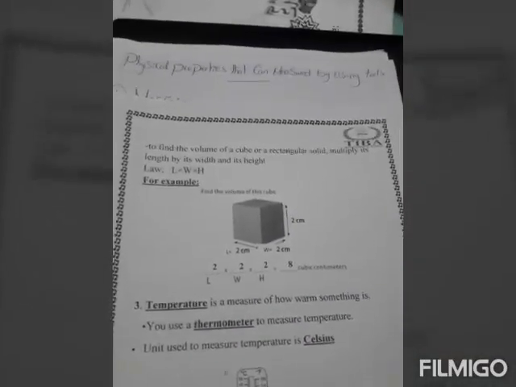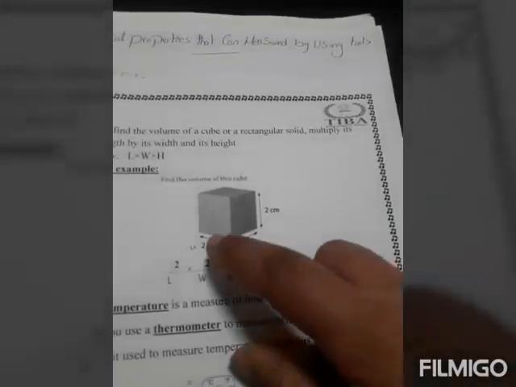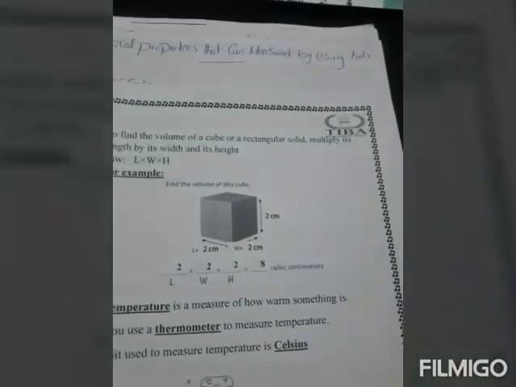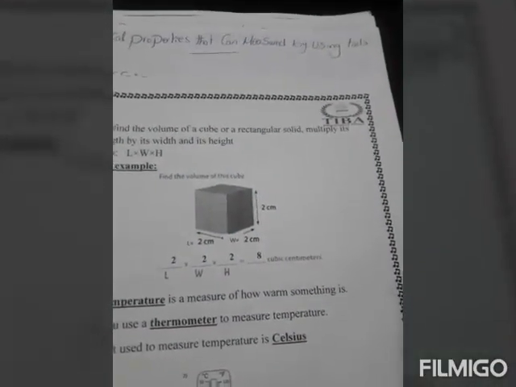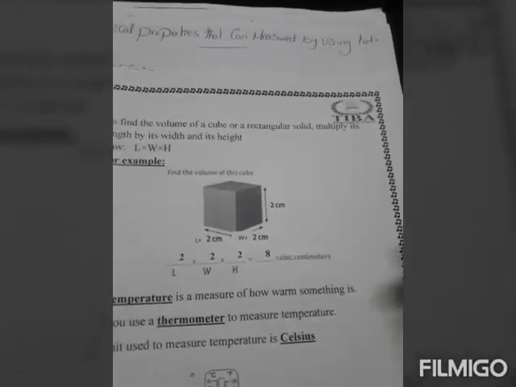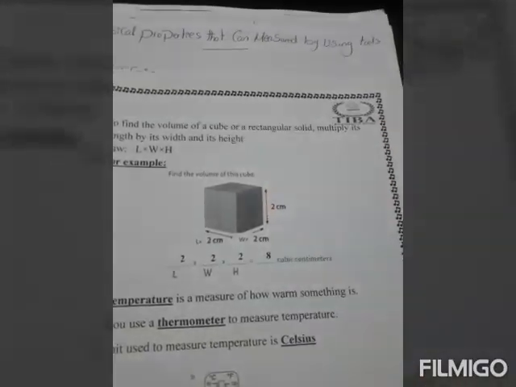To find the volume of a regular solid, we start by using our measuring tape to measure the length of the cube. Let's see, it is 2 centimeters. Then we measure the width of the cube. Also it is 2 centimeters. Let's measure the height of the cube.